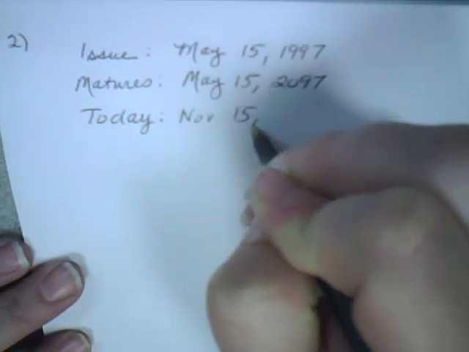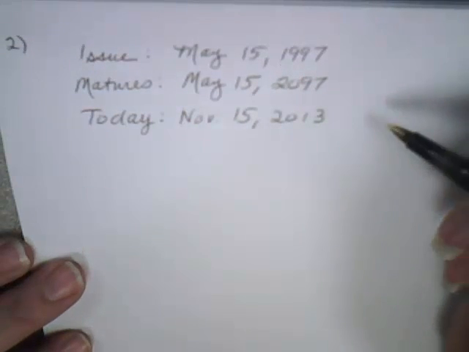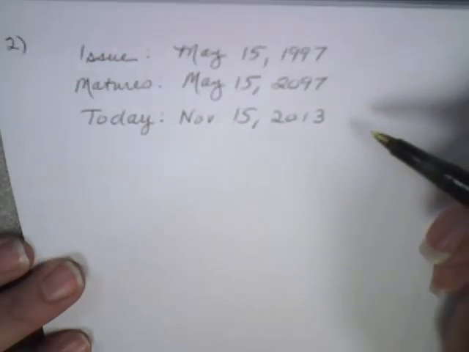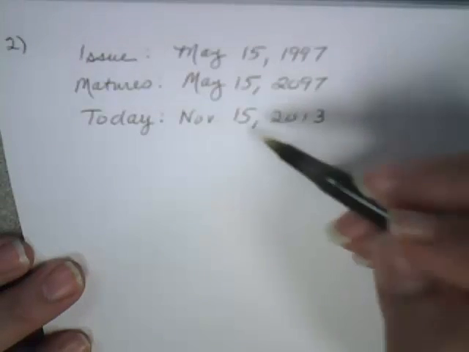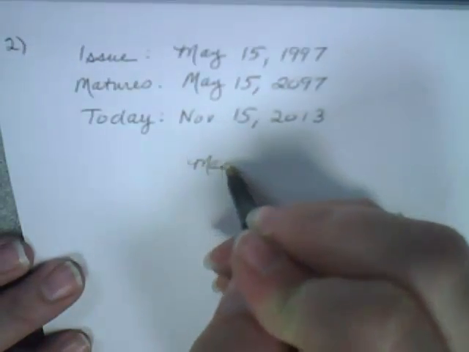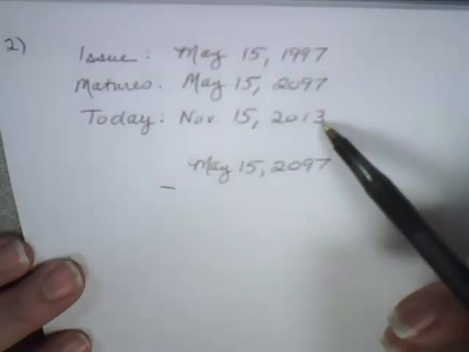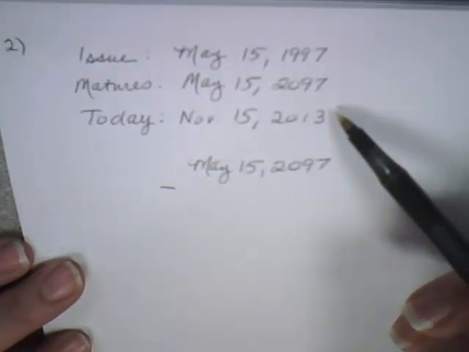November 15th, 2013. Now, I usually handle these like I would calculating somebody's age. The question is, what is the bond's time to maturity? Well, if the bond matures in May, and today's date is in 2013, basically what we're doing is calculating how much time we have left.